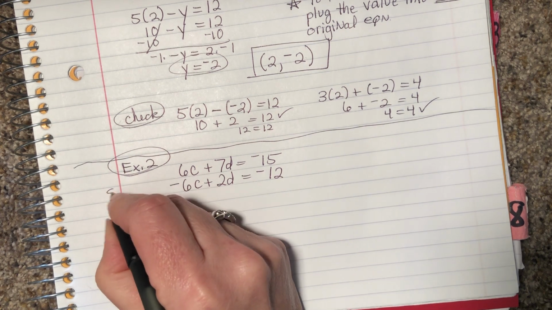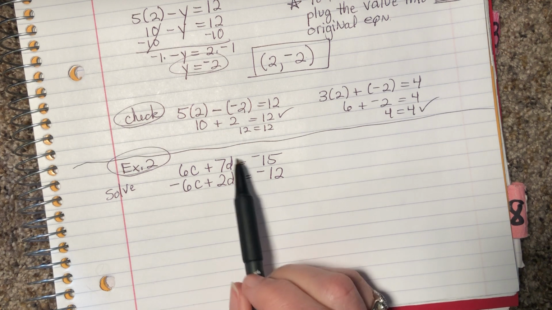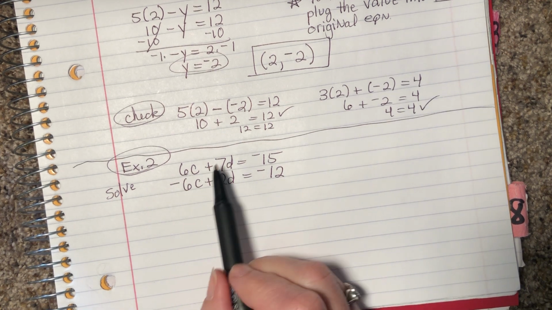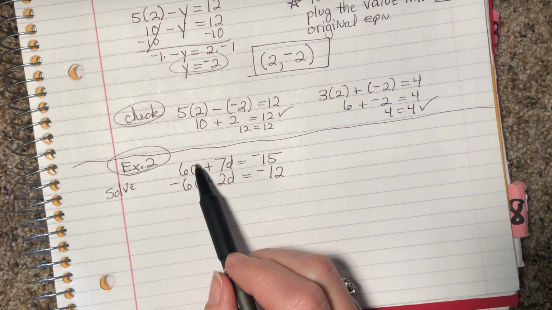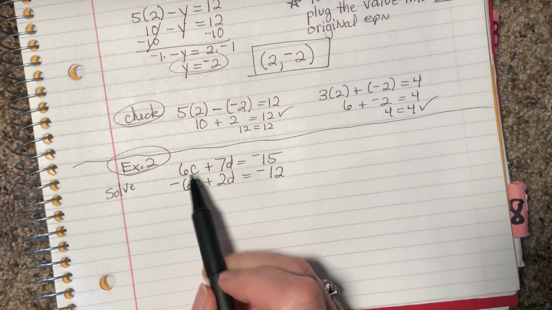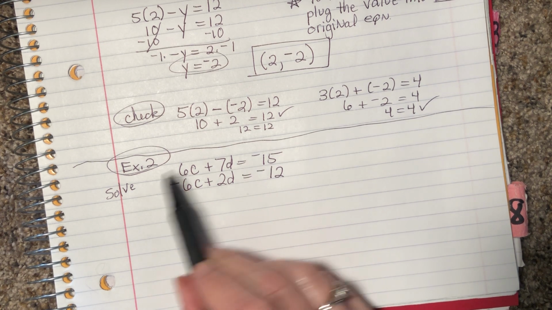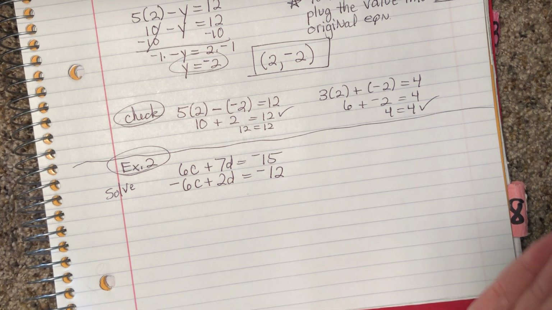All right, now to solve, I'm going to look at them first. And remember, the goal is to add these two equations and eliminate one of the variables. The way the equations are already structured, adding them will automatically cancel the c, because this has a 6c, this has a -6c. Those two are going to add to 0. I don't have to do anything at the start.